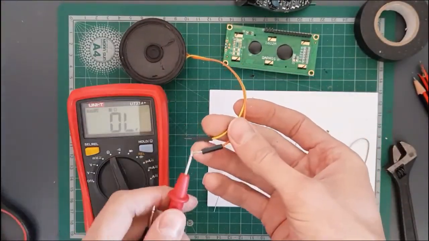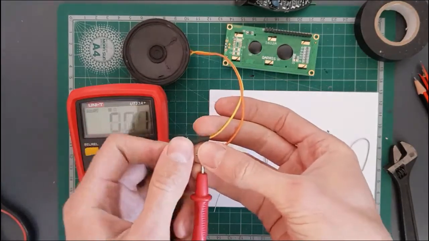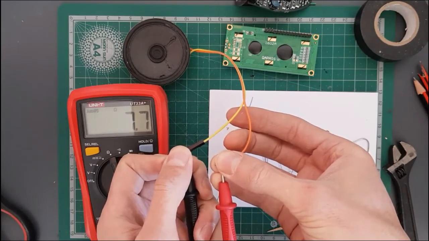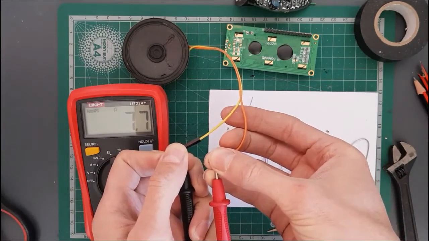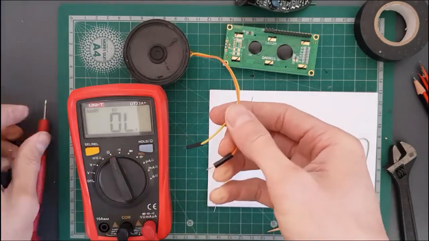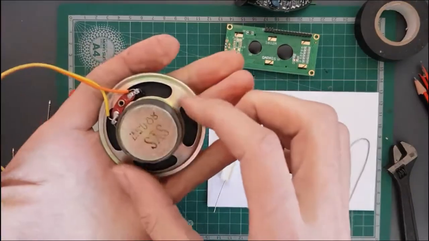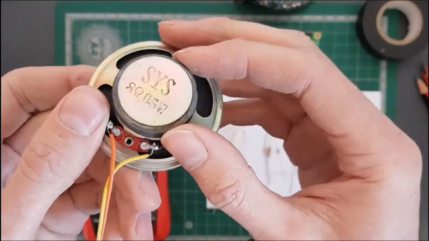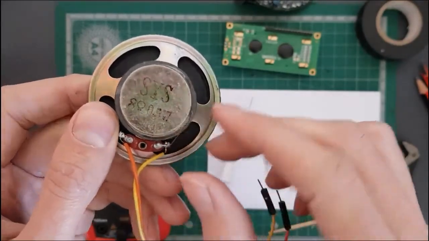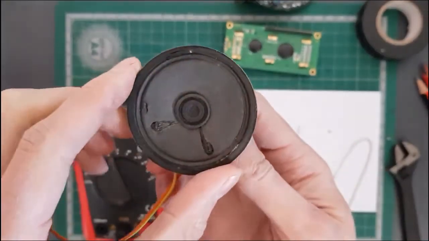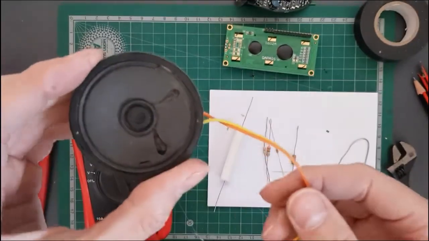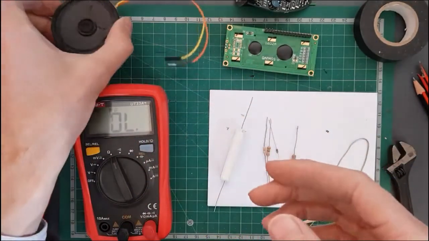So we'll take the two leads, we'll put the one on one side, the other on the other side, and here we can see it's 7.7 ohms. So not super accurate, but close enough to 8 to know that this speaker has a resistance of 8 ohms, and you can see that it also gives us a power rating. The power rating is 0.5 watts, and there's a mathematical link between the power and the resistance and the current and the voltage, and that's similar to Ohm's law, but we're not really going to go into that right now.